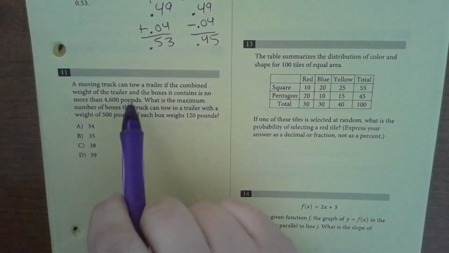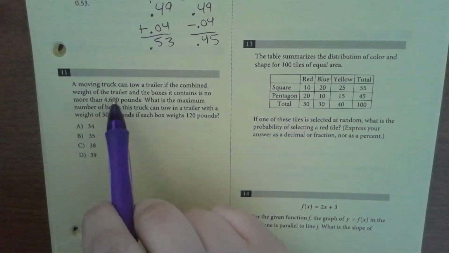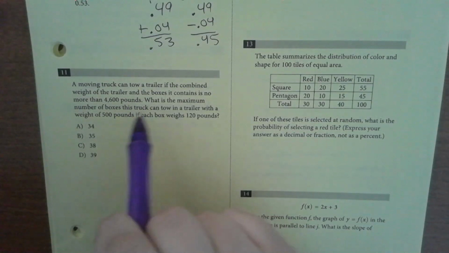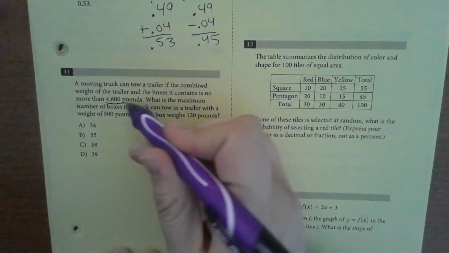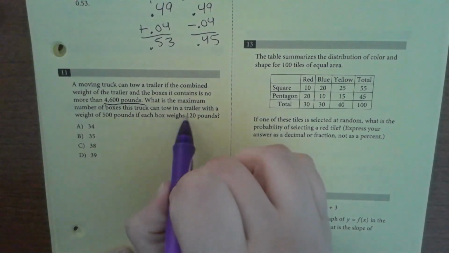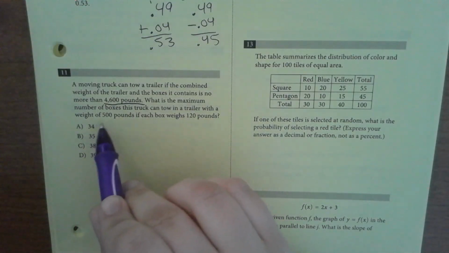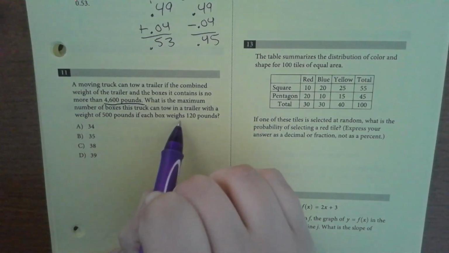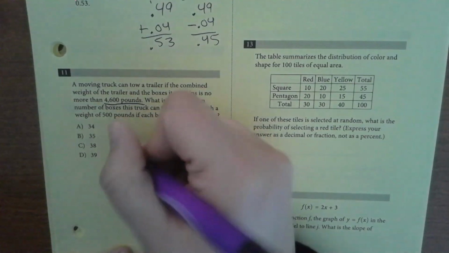A moving truck can tow a trailer if the combined weight of the trailer and the boxes it contains is no more than 4,600 pounds. What is the maximum number of boxes this truck can tow in a trailer with a weight of 500 pounds if each box weighs 120 pounds?